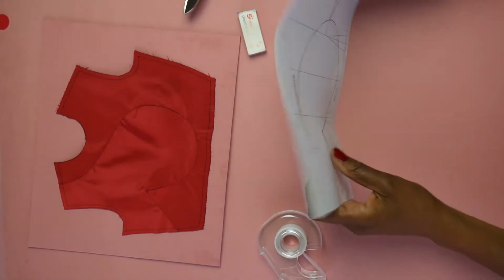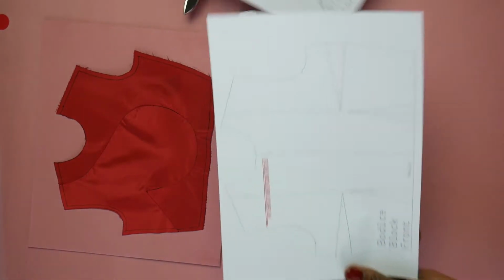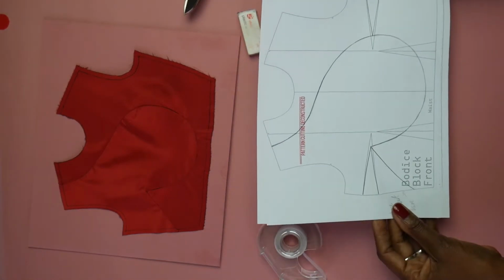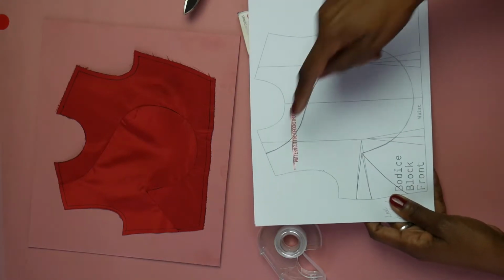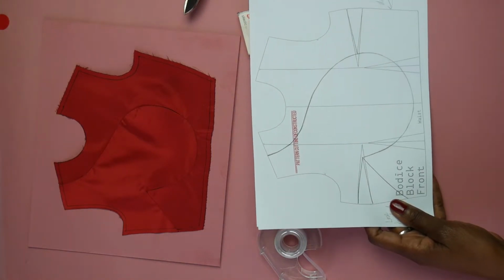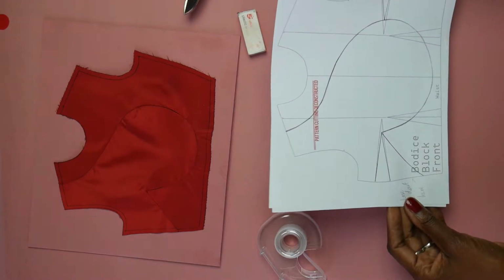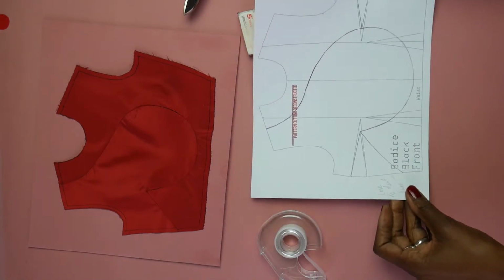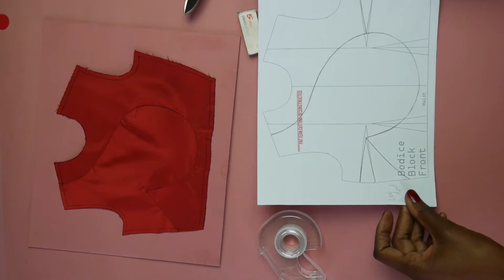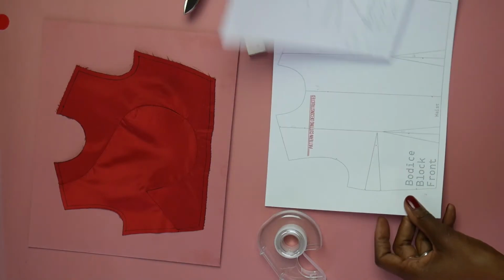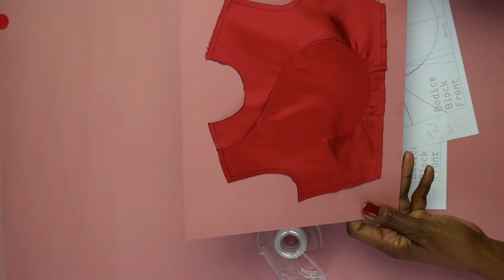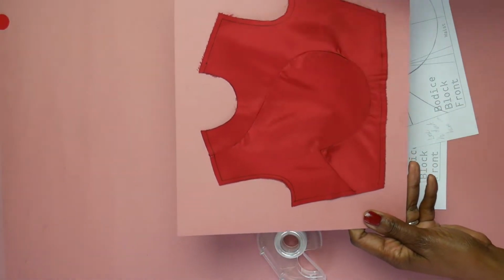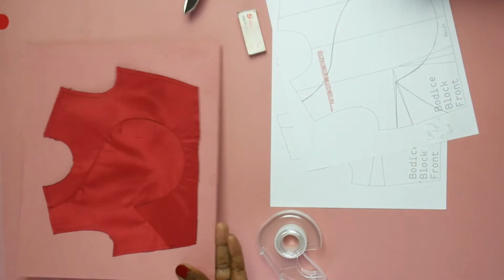Okay, so basically what we're doing is we're turning the block, which is this, into a pattern. And the way we're going to do that is by creating design lines, which are what this shape are. Dart manipulation, another word for it, where you basically close a dart and open it somewhere else to create something that looks very different to the original block. So as you can see, this item has no darts on it. They've all been lost within the shape of the bodice.